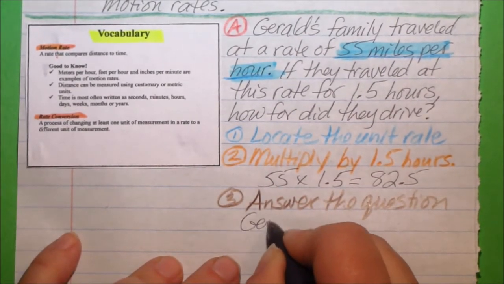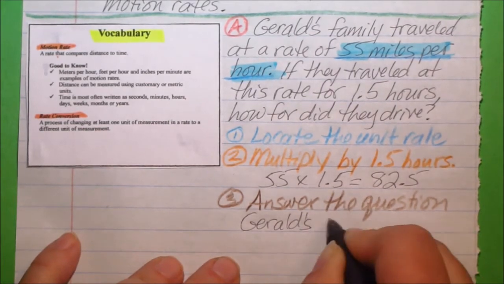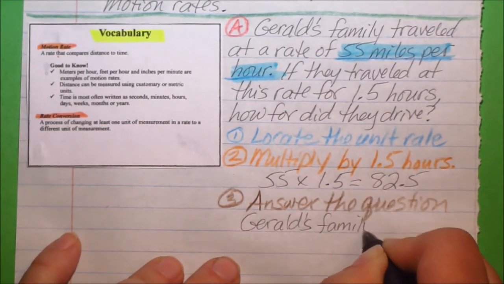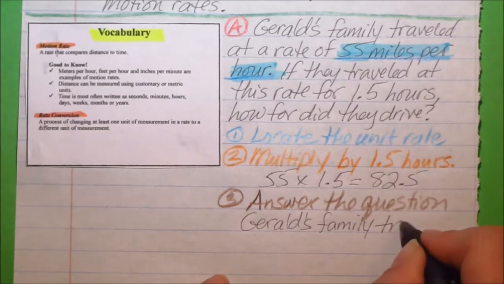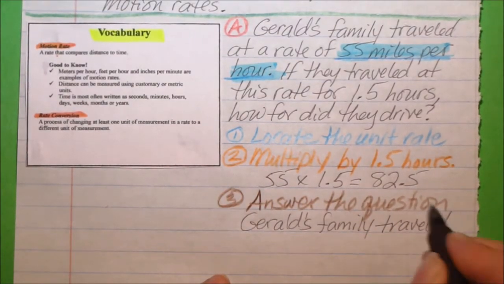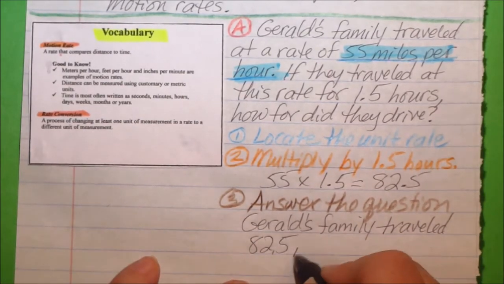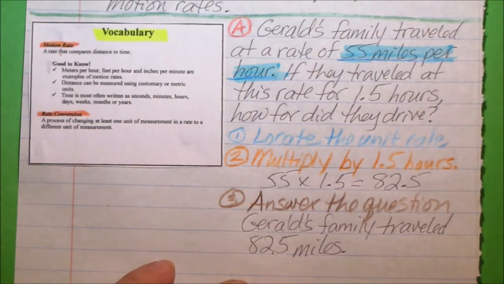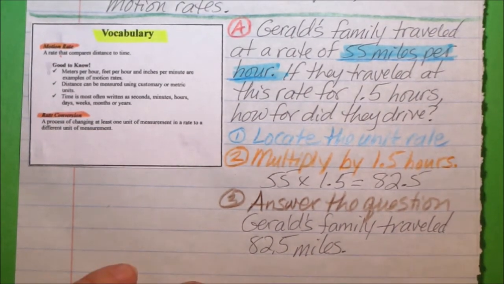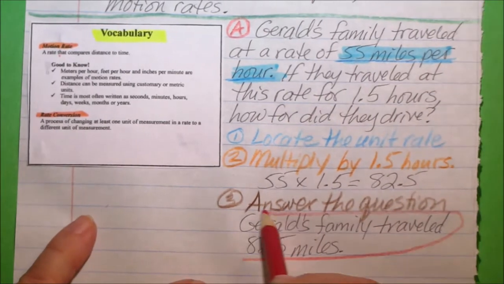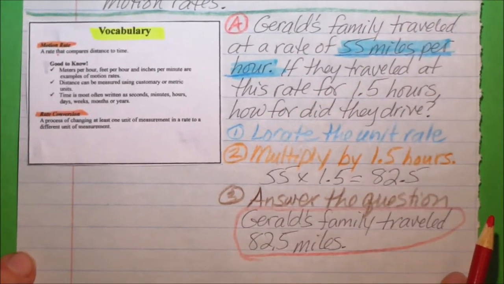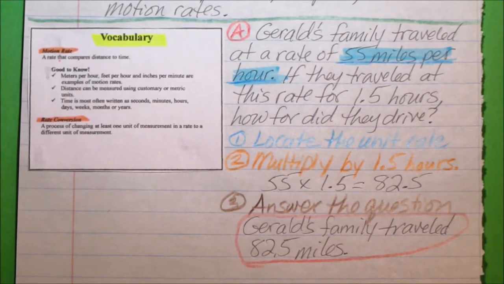So, Gerald's family traveled 82.5 miles. Okay, that's our answer. So that's how we do that problem. That's probably pretty easy. You've seen problems similar to that before, right? Okay, so now we're going to move on to the second page of our notes.